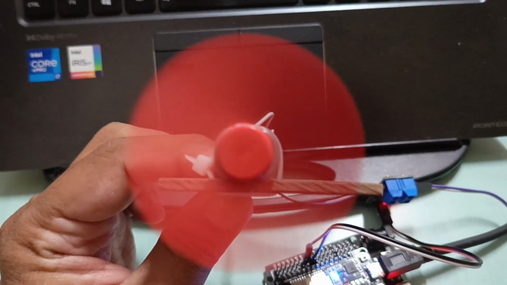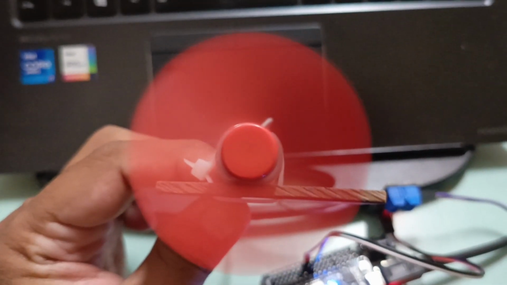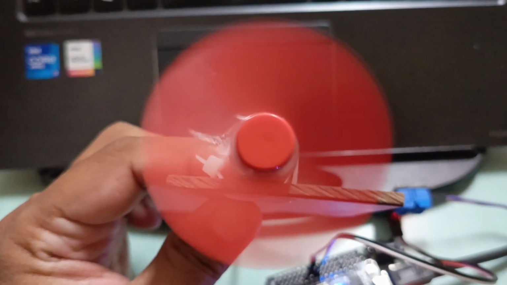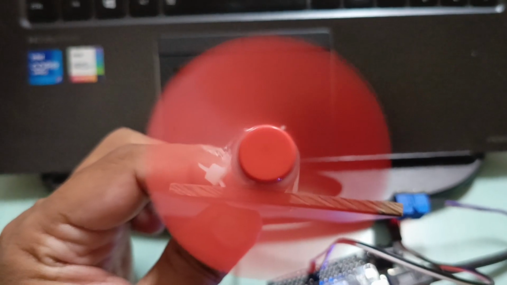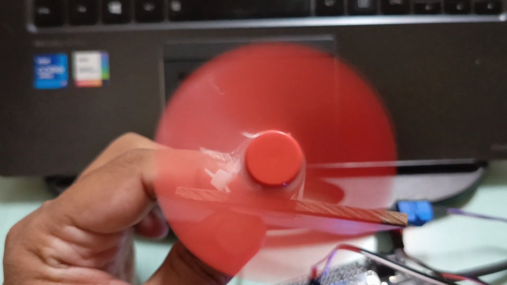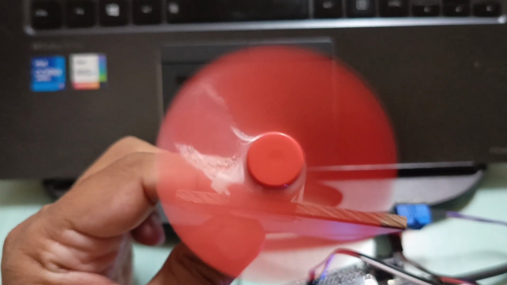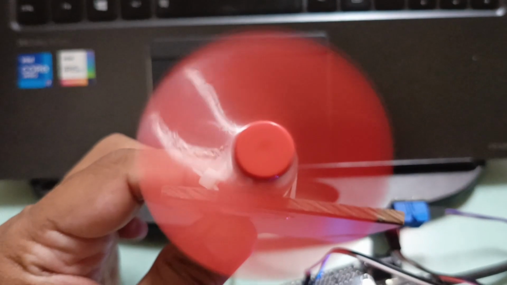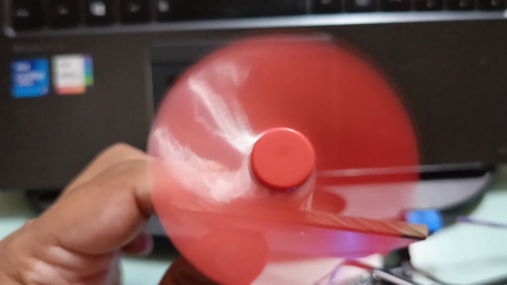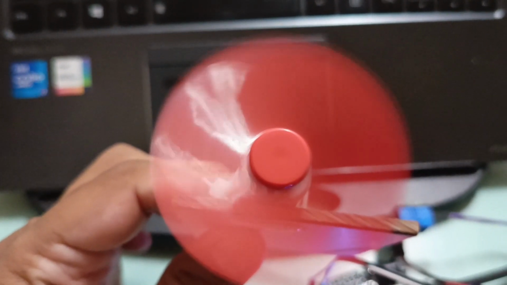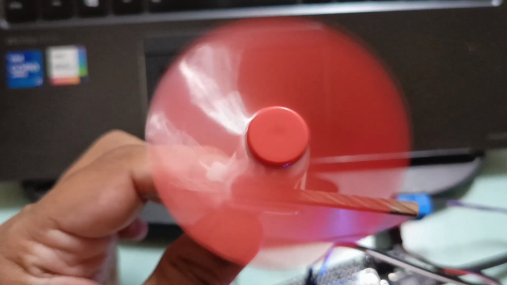So the fan is currently running and the speed will keep on decreasing. It is hard to see the speed, but you can listen to the audio, the motor's speed is kind of decreasing.